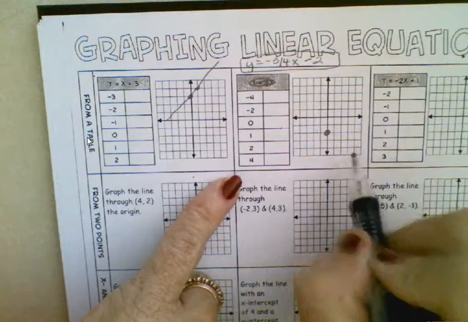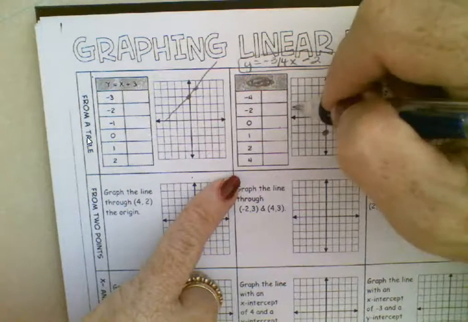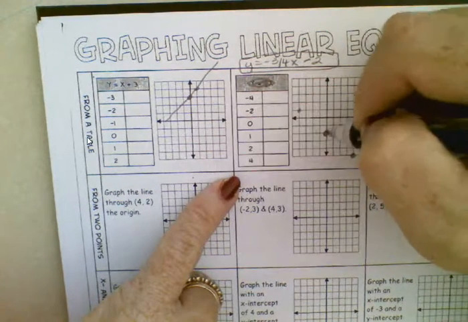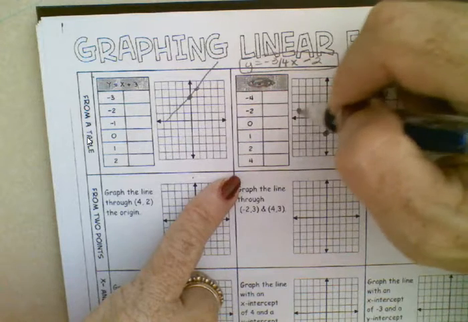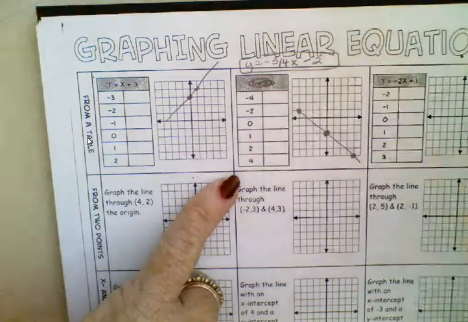Is my slope positive or negative? Negative. So I should be going downhill, correct? Or I could have gone up 1, 2, 3 and to the left, 1, 2, 3, 4. Okay, good.